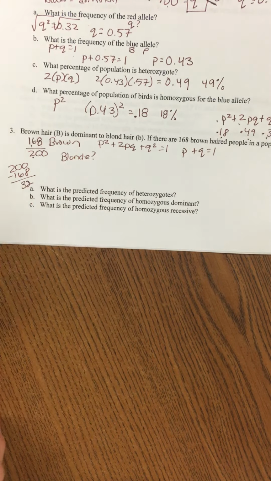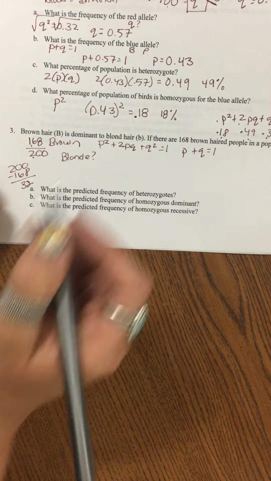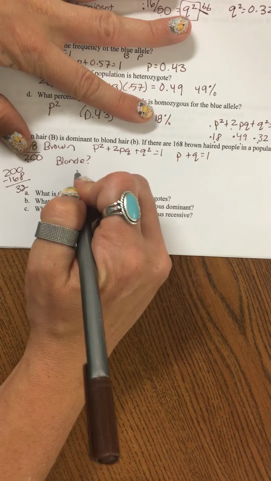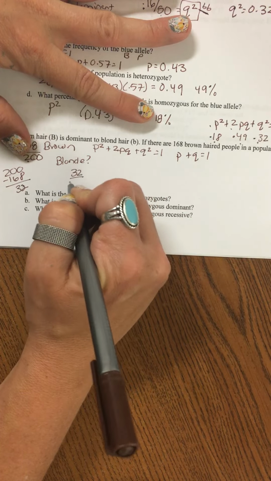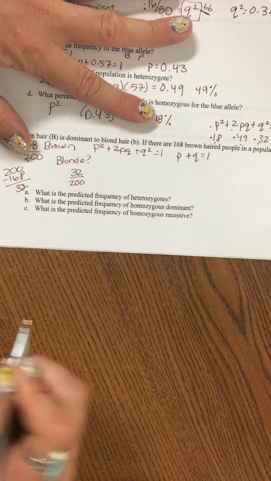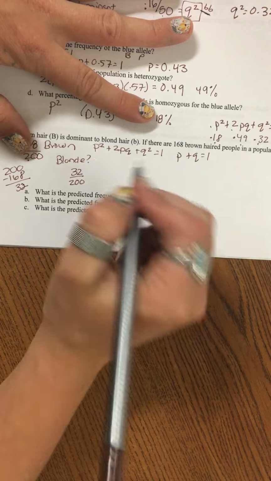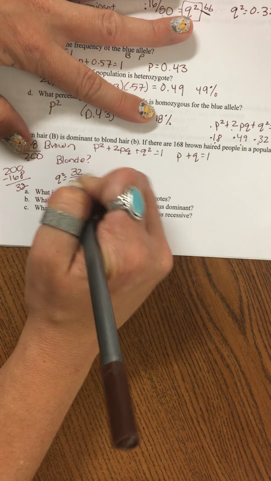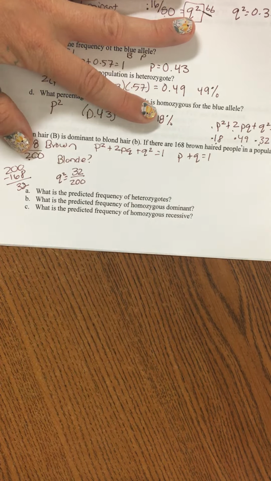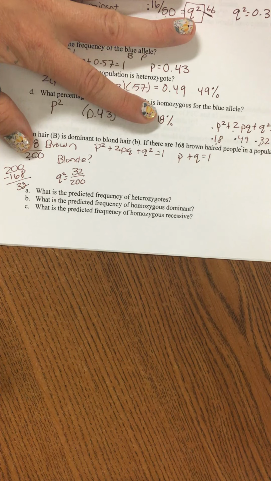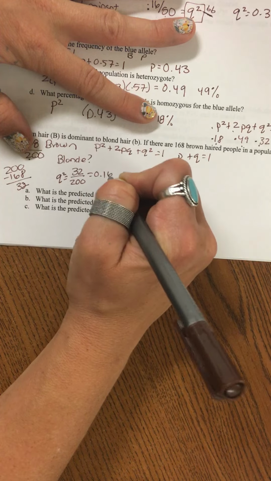So about 32 have the recessive phenotype of blonde. If I have 32 out of 200, those are my recessive individuals, or my q squared. If I type that into my calculator, I should get about 0.16. So my q squared is equal to 0.16.